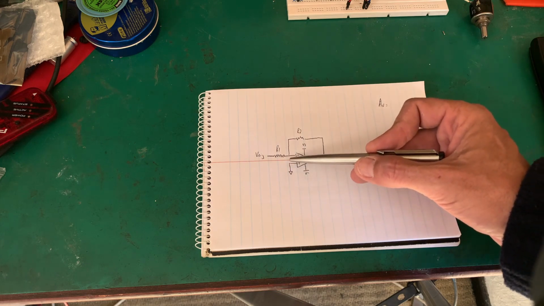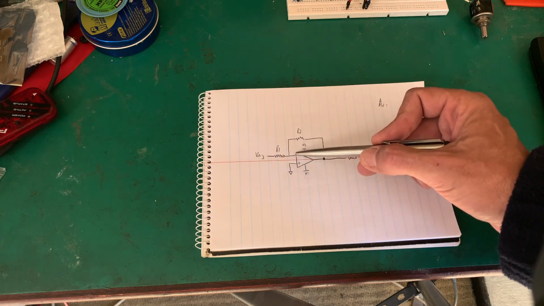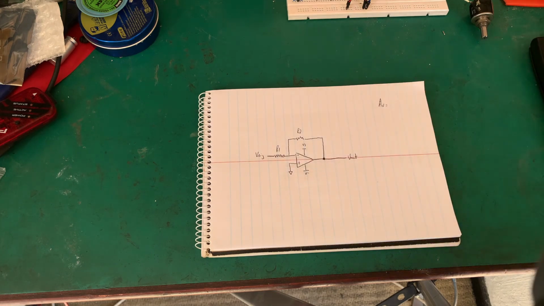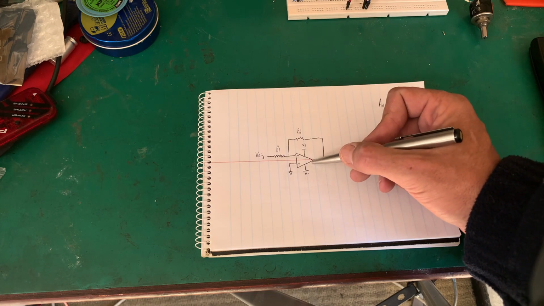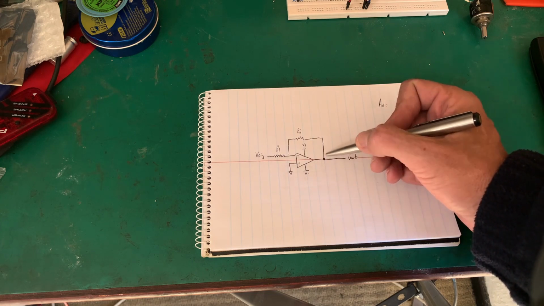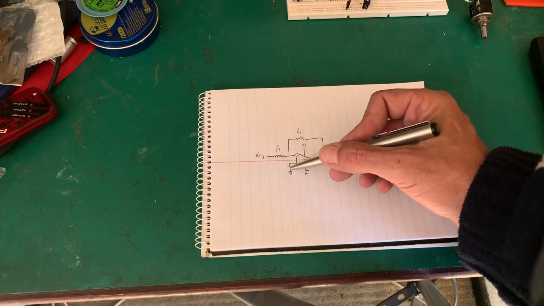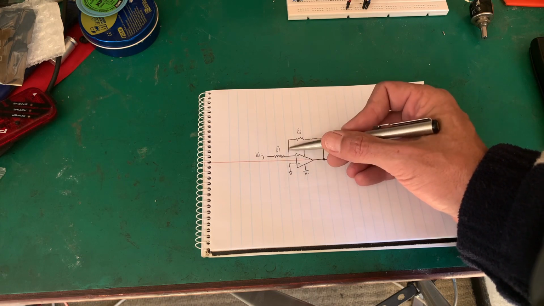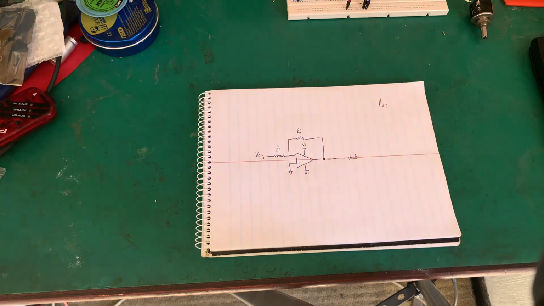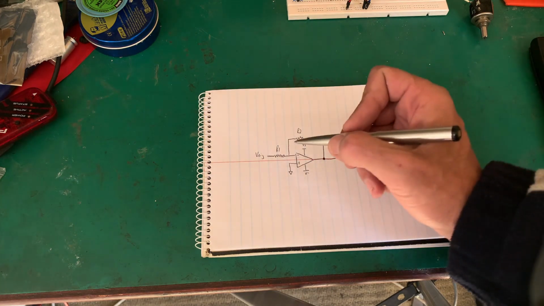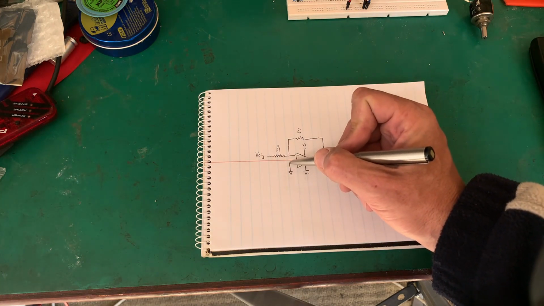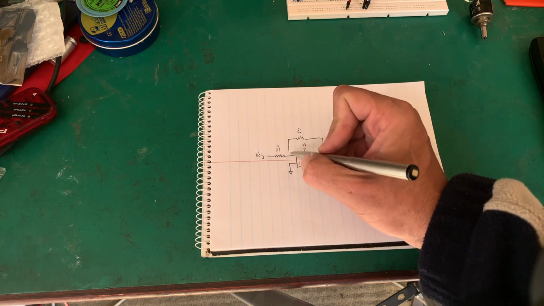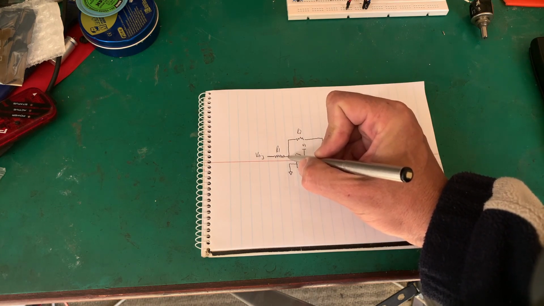We've said no current flows into the inputs of the op-amp. We've also said the output will do whatever it can to keep those two inputs the same. Well, that's pretty easy. If that's tied to ground, well, that must be ground, that point there.